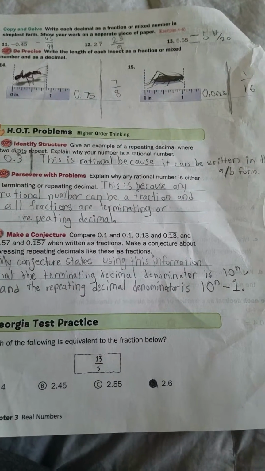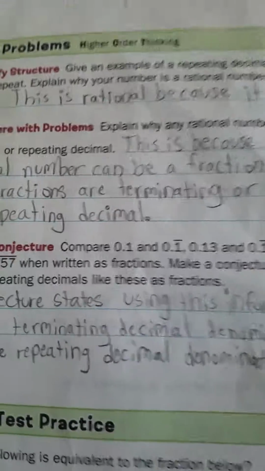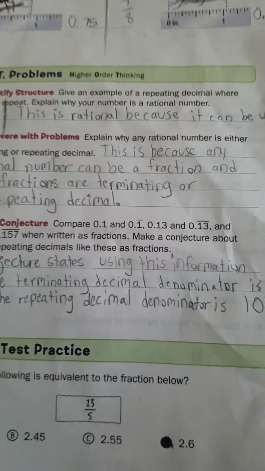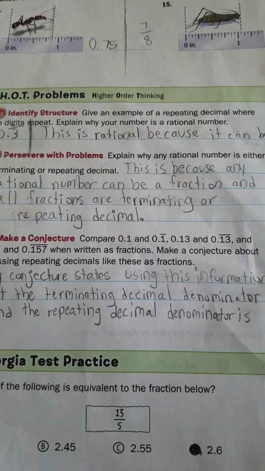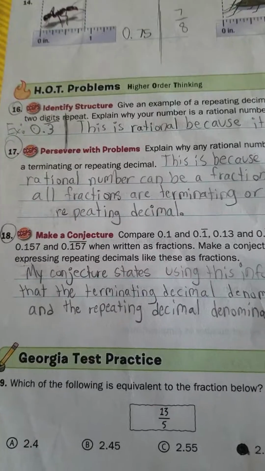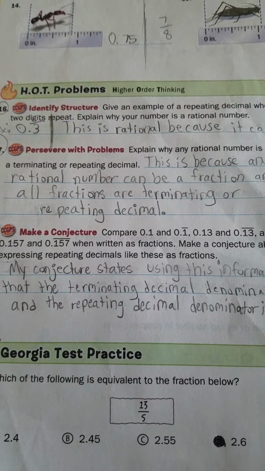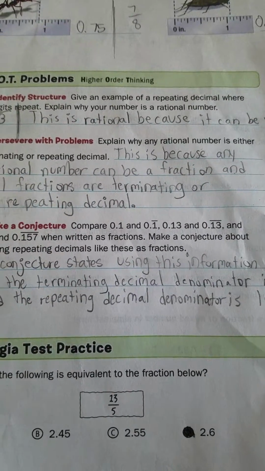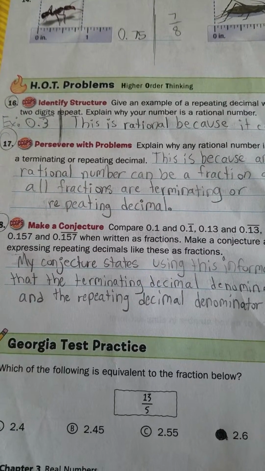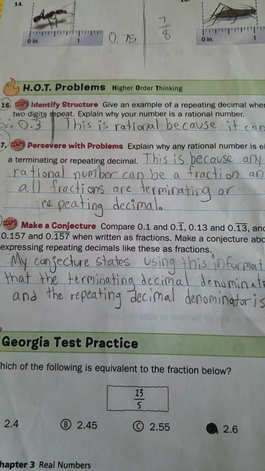And the question here is compare 0.1 and 0.1 repeating, or 0.13 and 0.13 repeating, and 0.157 and 0.157 repeating when written as fractions, and then write an explanation about expressing the repeating decimals like these as fractions.